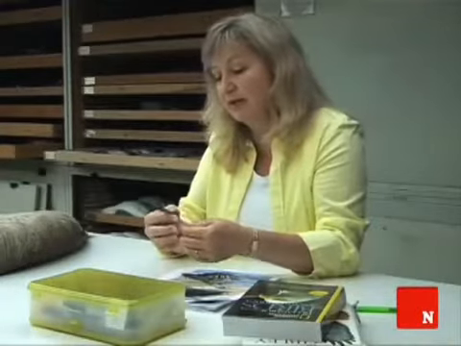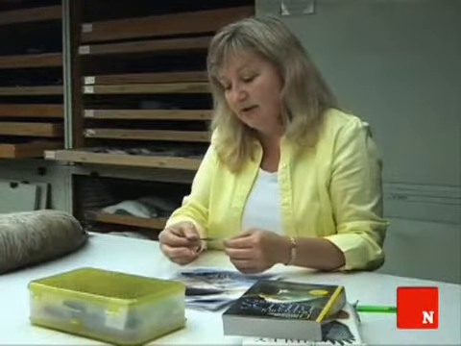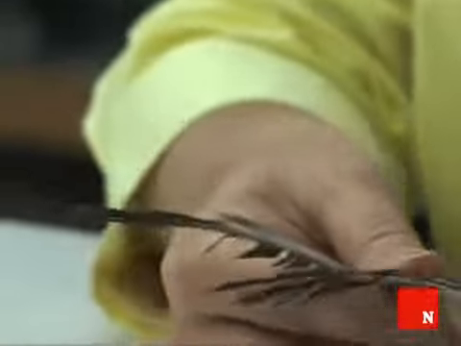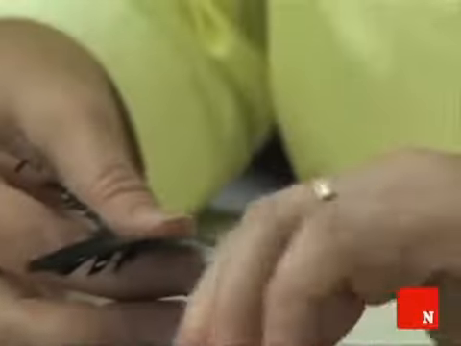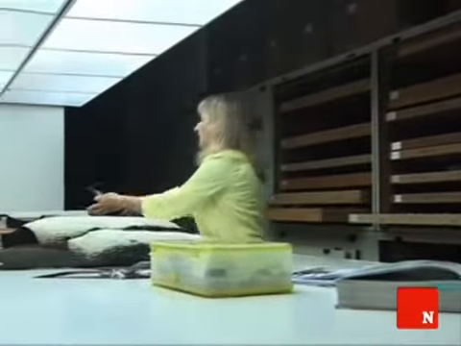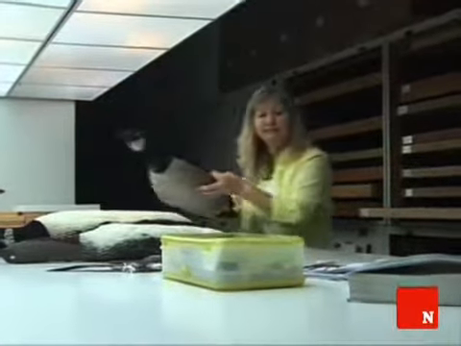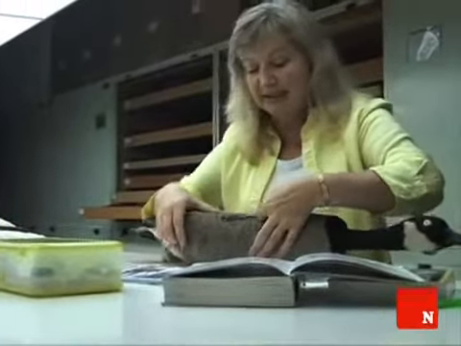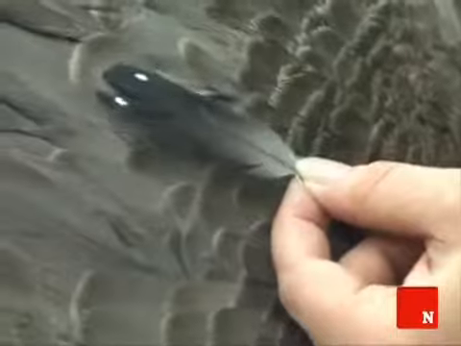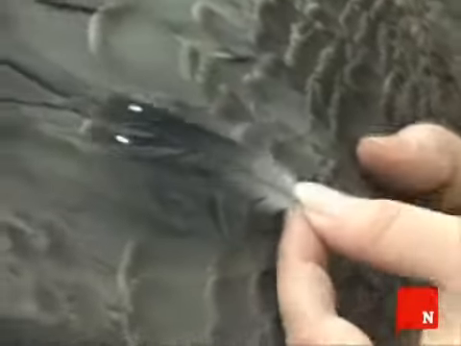So the first thing we'll do in this case is look at these feathers. Because the field ID was a goose, the first thing I'm going to do is check to see if it's a goose. So I'll go over and get a specimen of a Canada goose out of our collection and try to match this up. And right away I can see that the color is very different. The Canada goose doesn't have these nice white spots at the tip.